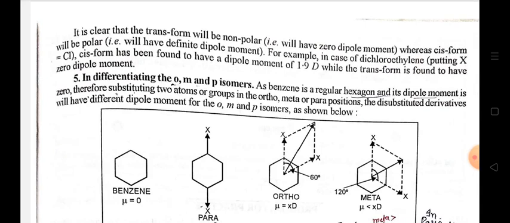For example, in the case of dichloroethylene, the cis form has been found to have a dipole moment of 1.9 Debye, while the trans form is found to have zero dipole moment.